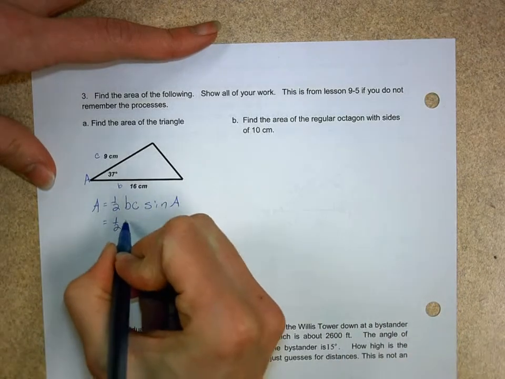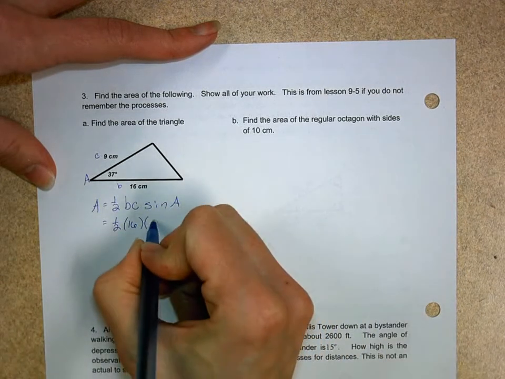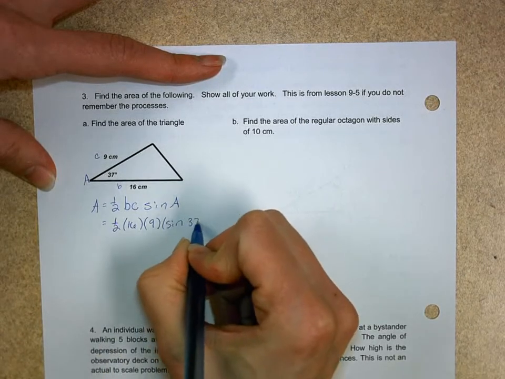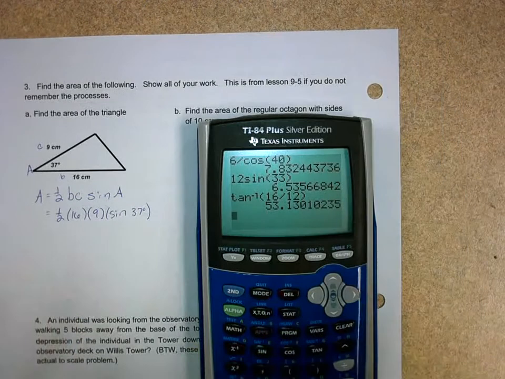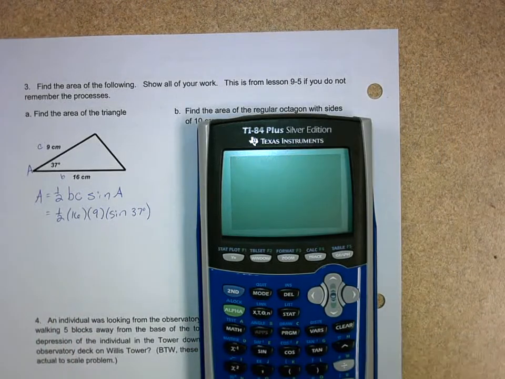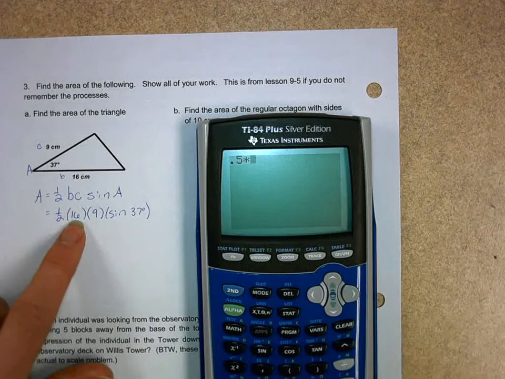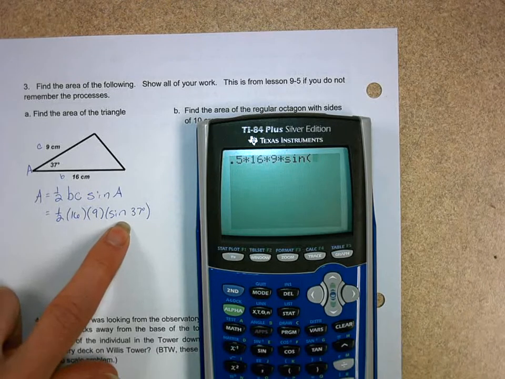So I go 1/2 of B, which is 16 centimeters, times C, which is 9 centimeters, times the sine of 37 degrees. And then you just punch it into your calculator, and I'm going to give you some shortcuts on how to do that. I'm just going to go 0.5 times, and then just go straight ones in here, 16 times 9 times sine 37, parenthesis.